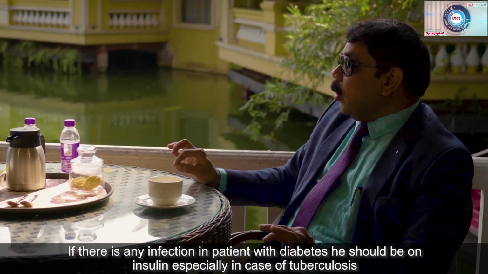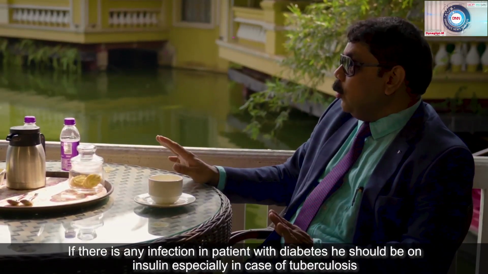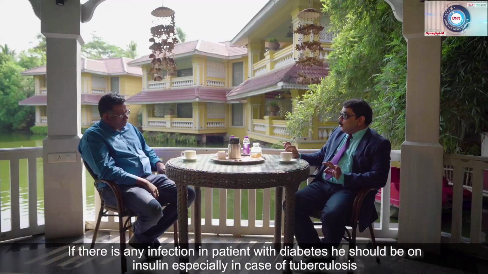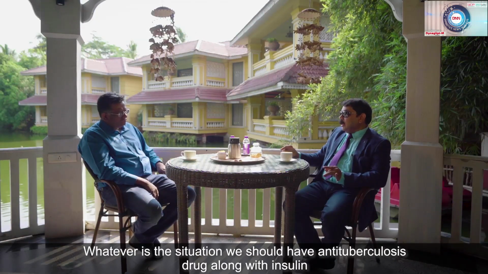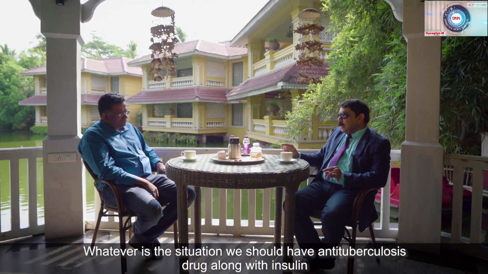So, a very important message goes: we have to plan an antitubercular therapy with insulin. Whatever may be the situation, you have to convince the patient. You have to admit the patient for a long time, but insulin along with the antitubercular drugs, at least in the intensive phase, is a must for the antitubercular drugs to work optimally.